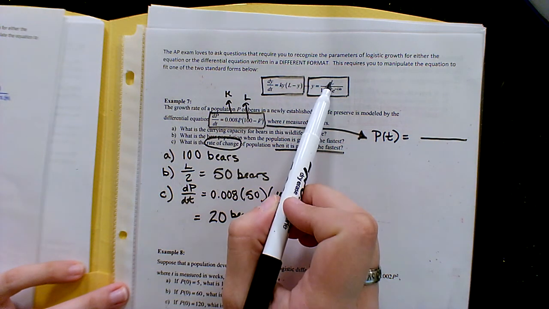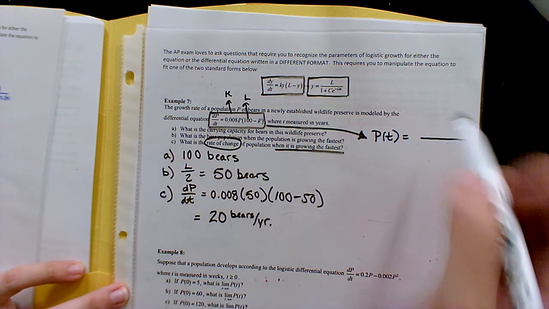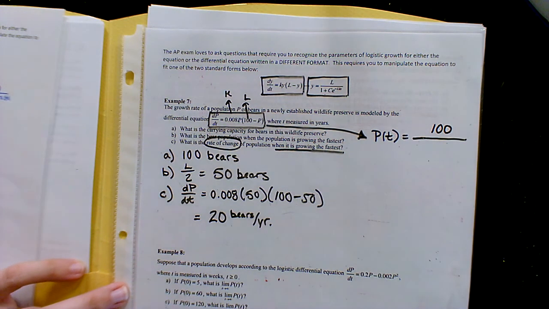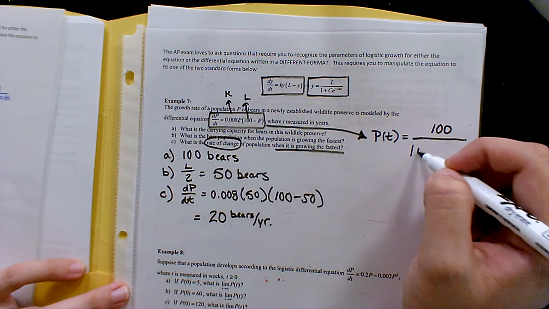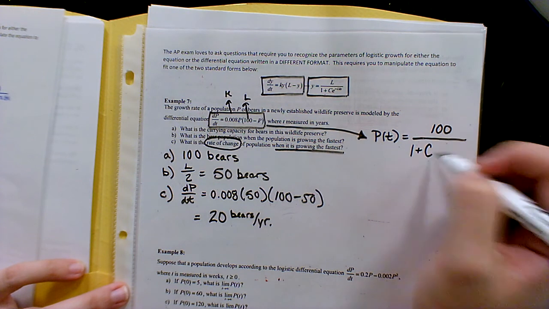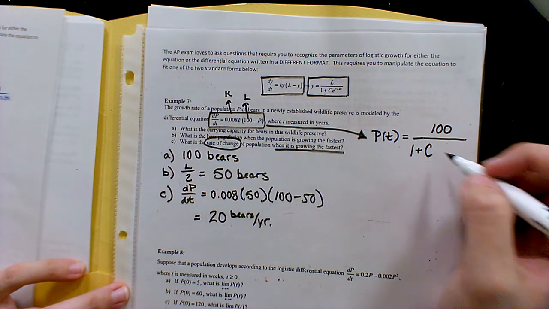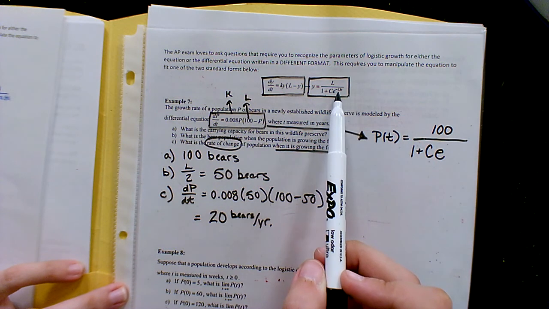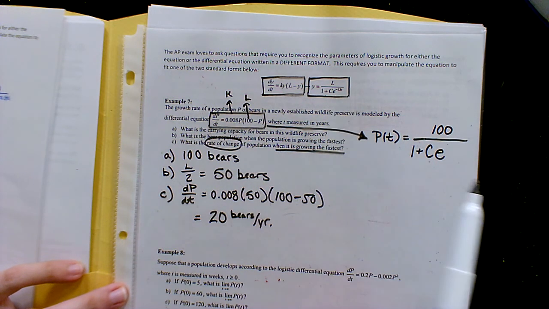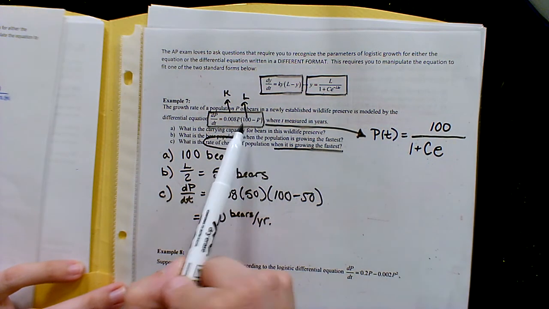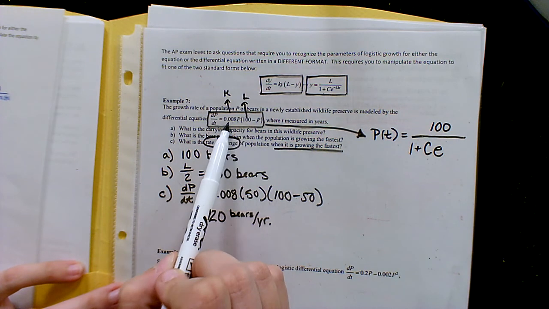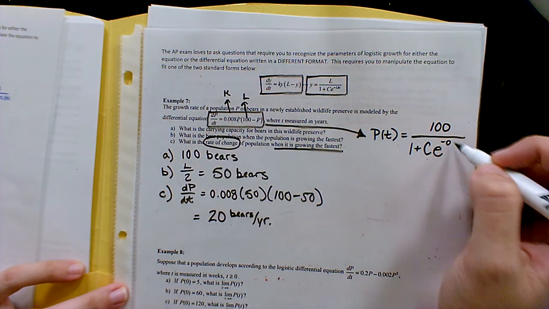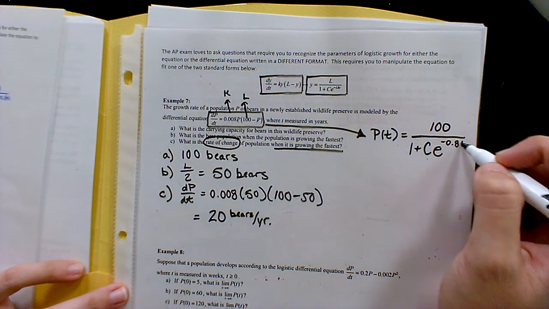Let's see, we said L, the carrying capacity, was 100, based off the way that differential equation looked. And then in the denominator, we don't know what C is, so maybe we'll just leave that the way it is. And in the power spot, we need negative L times K. So can we calculate negative 100 times 0.008? Negative 0.8, yep, and then the t.